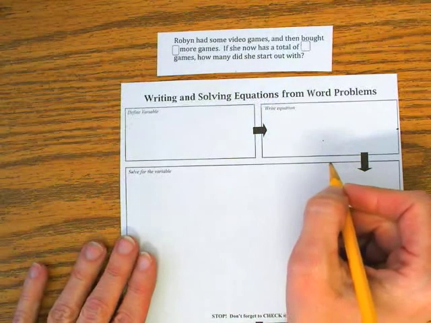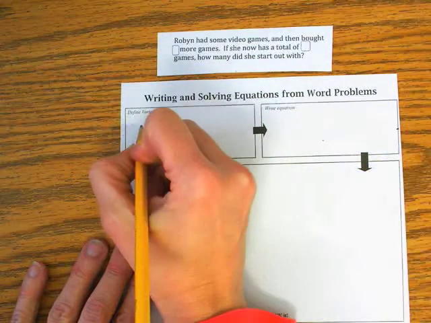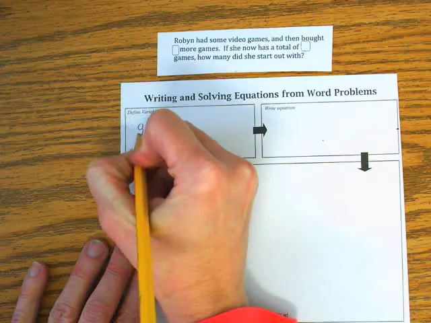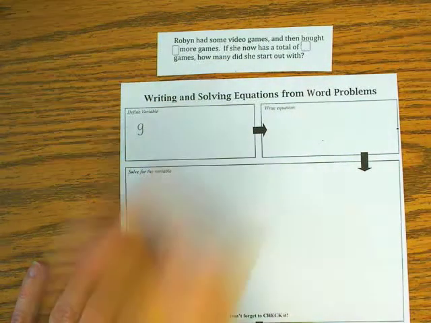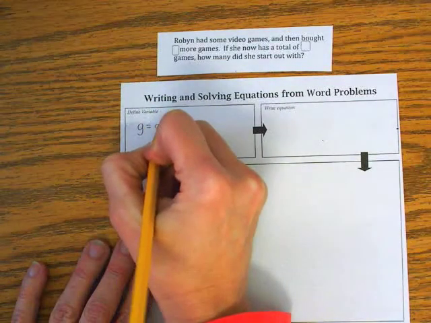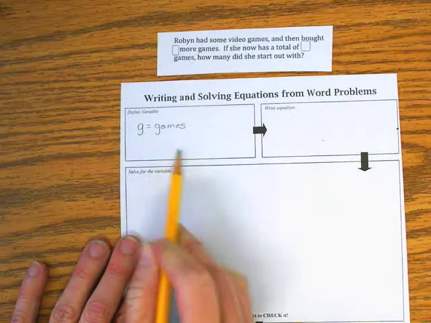Some people like to use x for all of their equations. Some people like to use a variable that relates to the particular word problem. So I'm going to go with g for games. And I can't just say that g equals games because we have different situations with the games here.